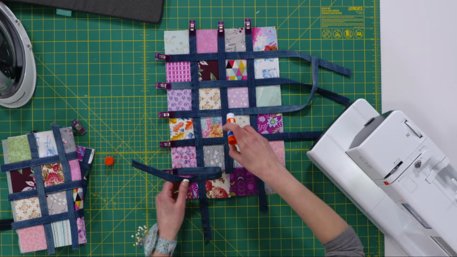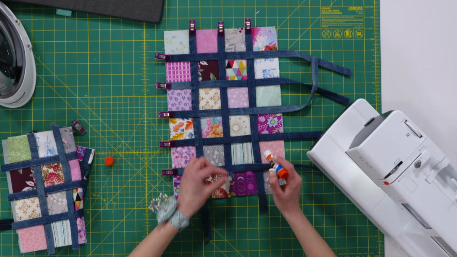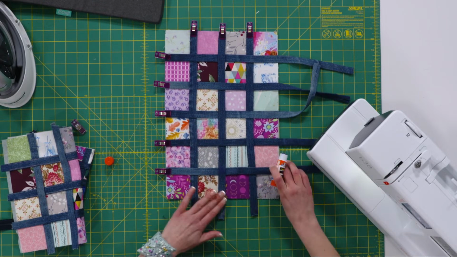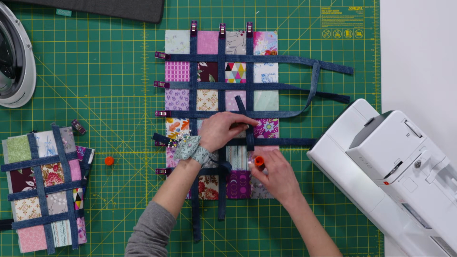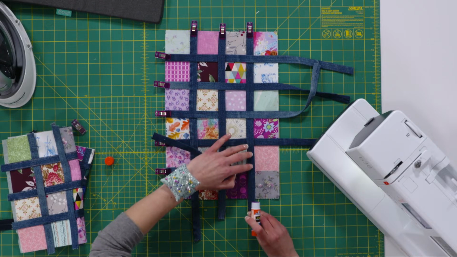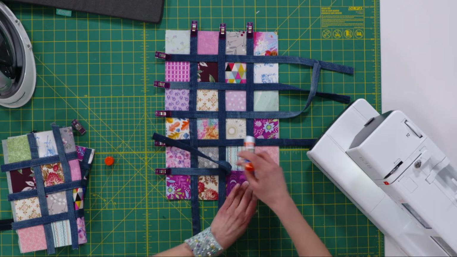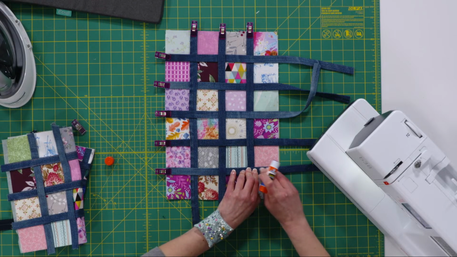Whoops, under. Luckily this glue dries clear. And you do want to make sure you wait until your glue is dry before you go to stitch this. Stitching through wet glue would be bad for your needle.